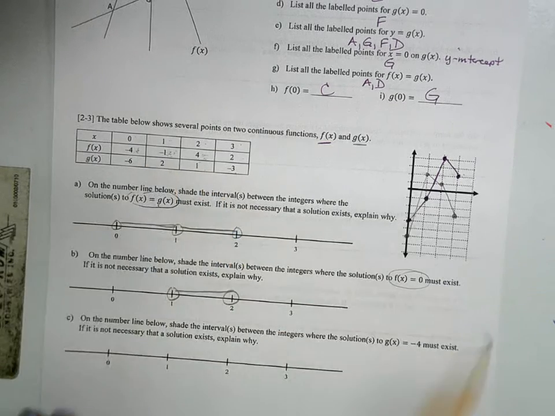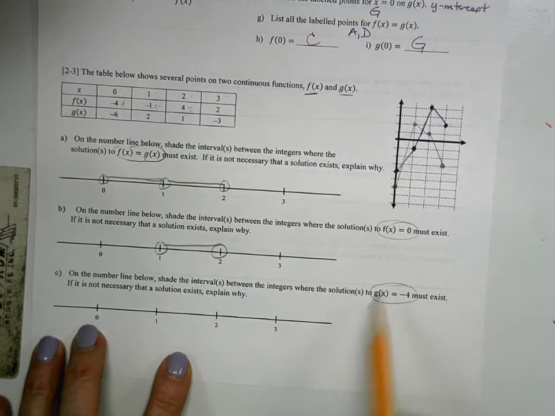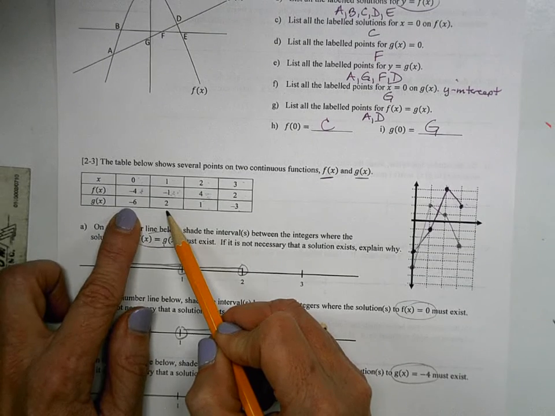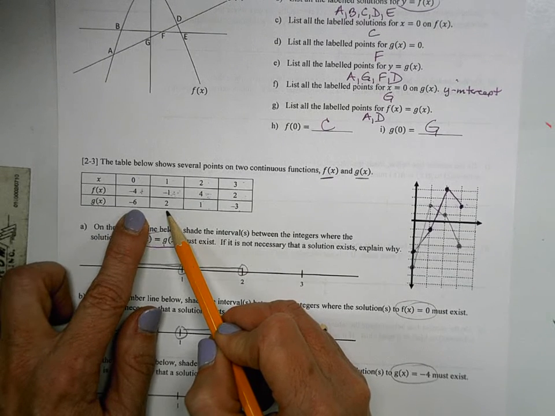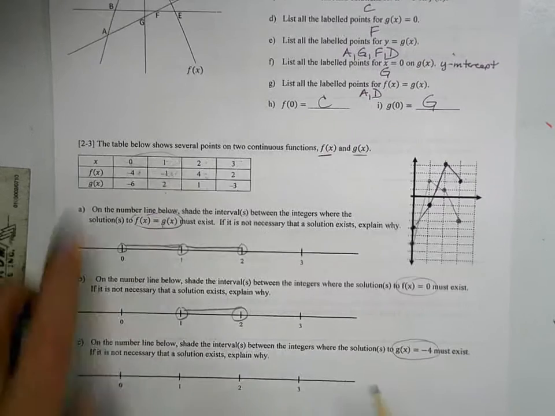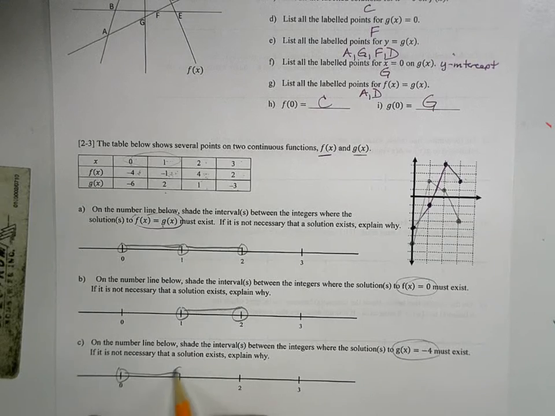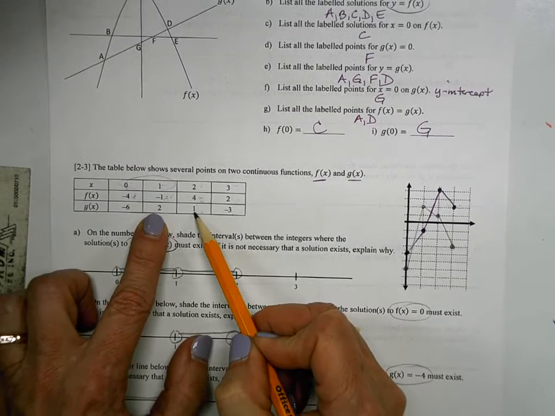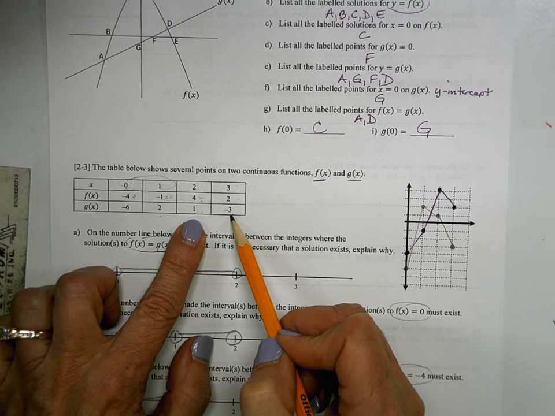Okay, so for this next one, where does G have to equal negative 4? Same reasoning, but now look at G. This G value goes from negative 6 to 2. Is negative 4 in between there? Yes. So somewhere in there, and what you're going to shade are the x values. So between 0 and 1, it has to equal negative 4. Okay? How about from 2 to 1? Does it have to equal negative 4? Not necessarily. How about from 1 to negative 3? Does it have to equal negative 4? No, so we won't even shade that one.